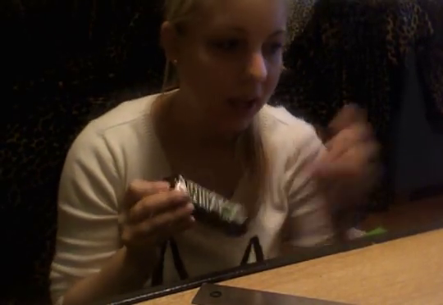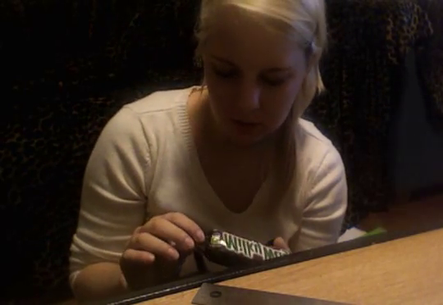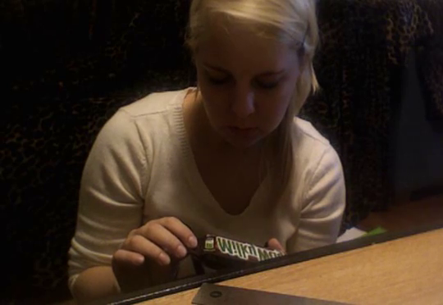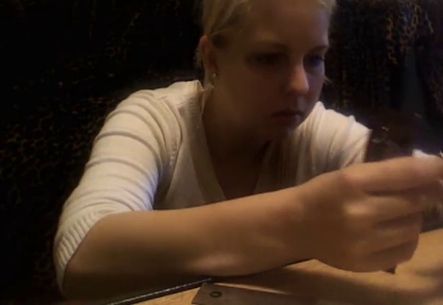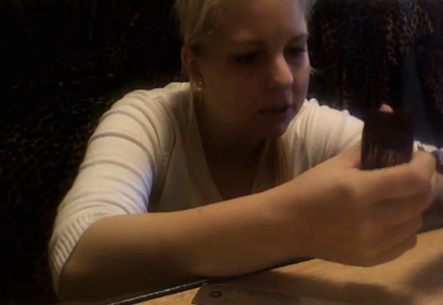Hi, I am doing the Lab 2 Sweet Density. I have my Milky Way bar and I have my Snickers bar, which I just opened. The Milky Way has a mass of 52.2 grams, and the Snickers bar has a mass of 52.7 grams.